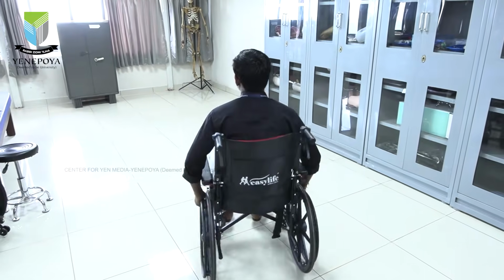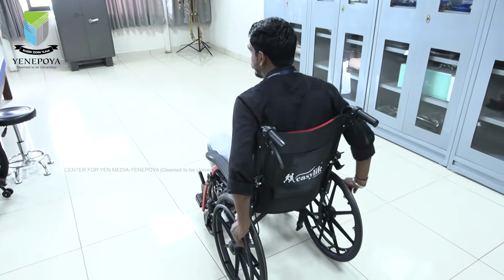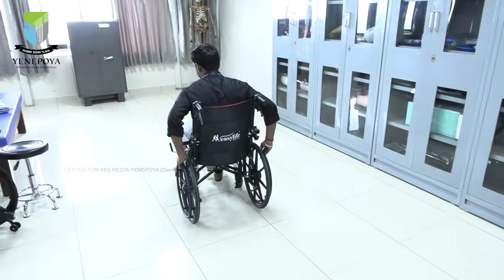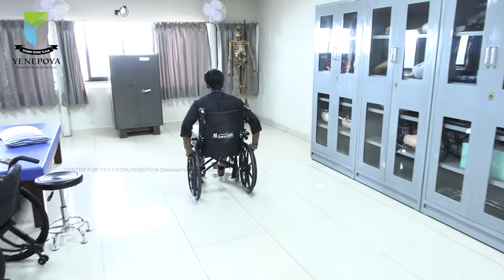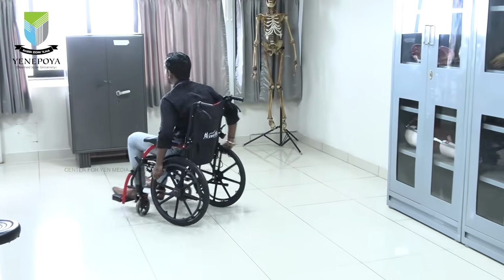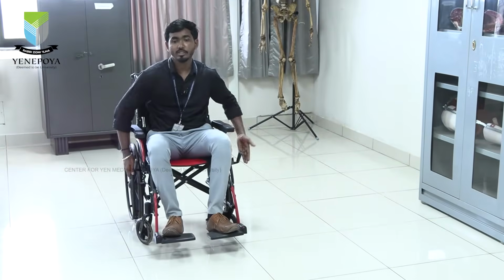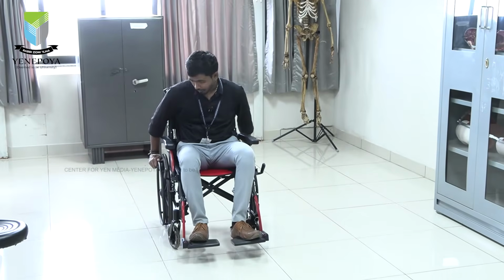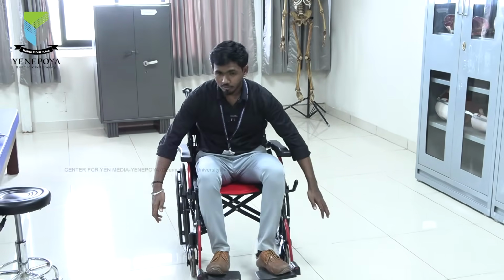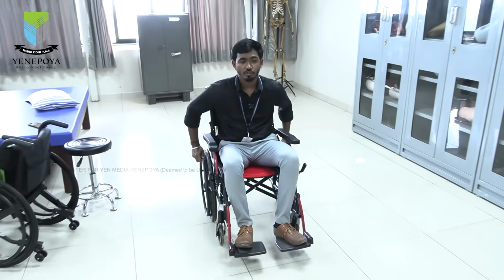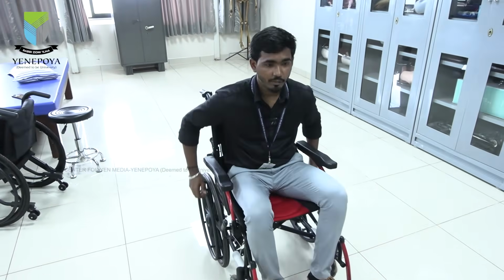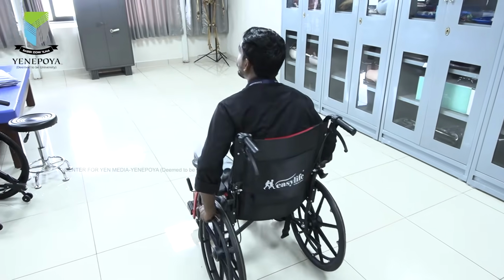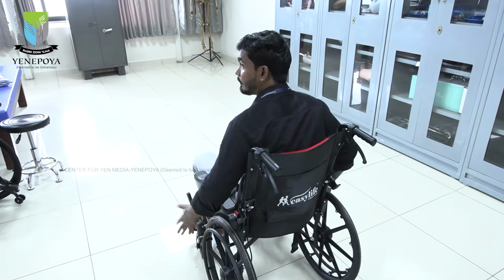The next type of propulsion is semicircular. So I will start from this midpoint, so I will go like this, then like a circular, only here, only here, only here. Okay, if I am doing this kind of semicircular, I can cover the distance also. Just look here. So if I am doing like this, the wheelchair is getting covered, so the distance also is getting covered, and I am giving very little energy. So this is one of the important and mostly used types of propulsion.